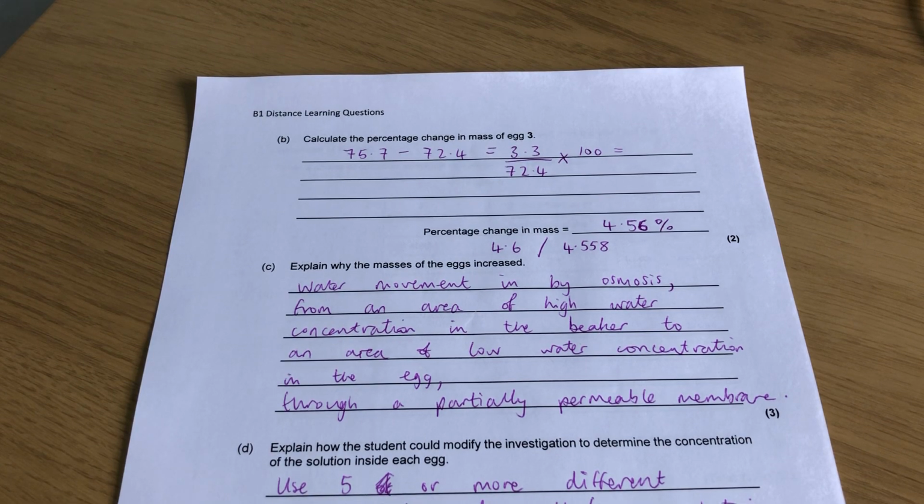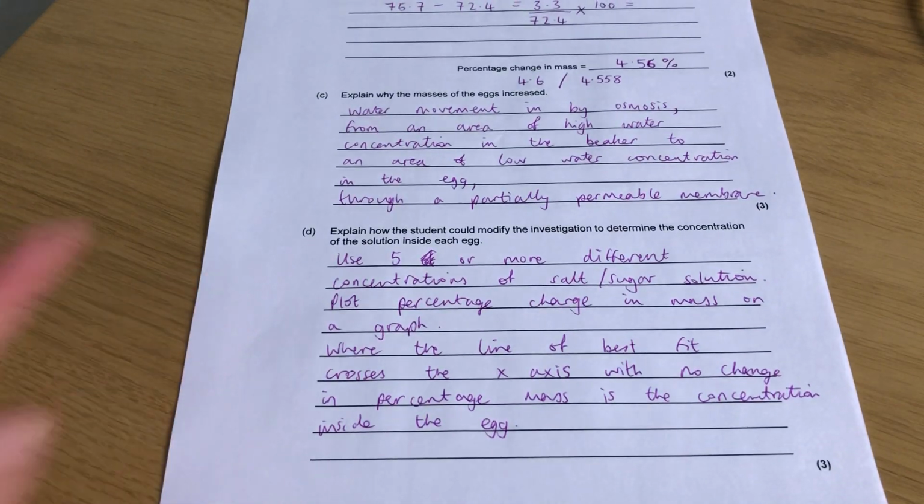Throw it in wherever you see osmosis and you will get yourself an extra mark. Okay, moving on. Question D. Explain how the student could modify, so what changes could they make? We don't need to write a whole method, it's only 3 marks, but how could they modify the investigation to determine the concentration of the solution inside each egg?